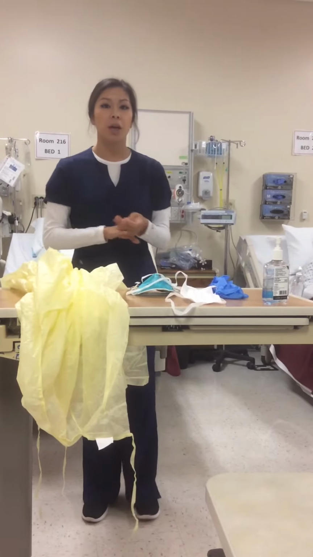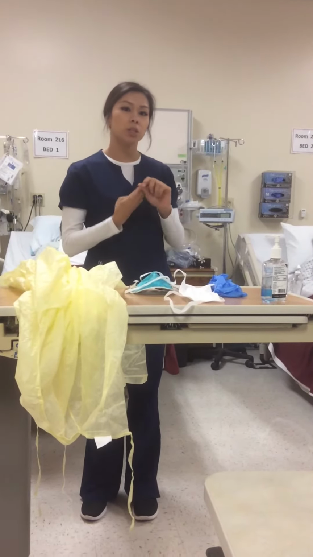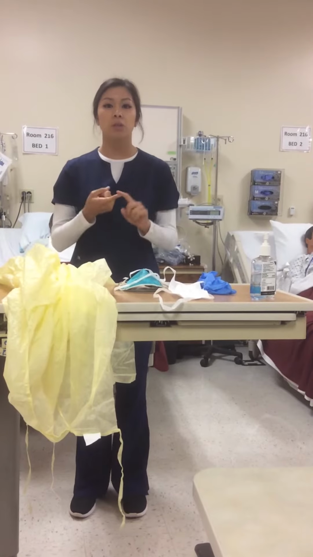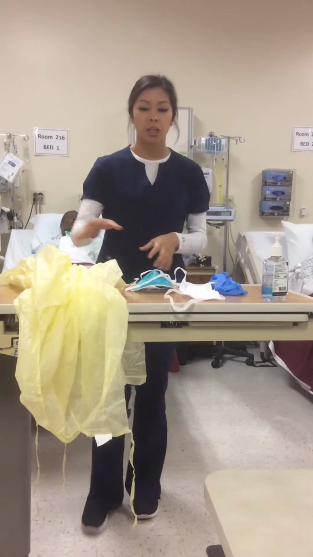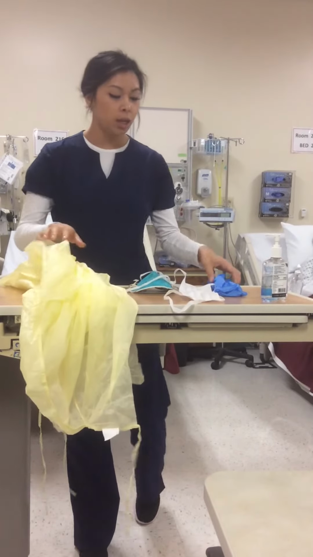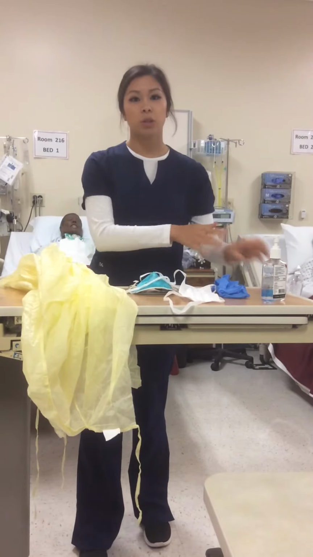Other than the standard precautions, there are 3 other transmissions that you would want to worry about. The first one is contact, for patients who have influenza, and for that you would just want to use the gown and the gloves, and then of course wash your hands.